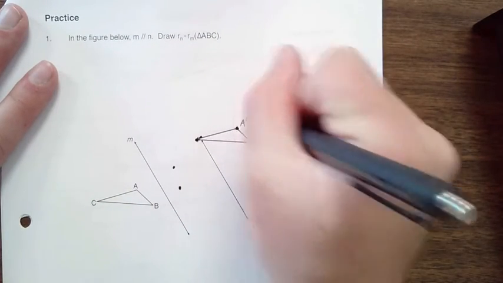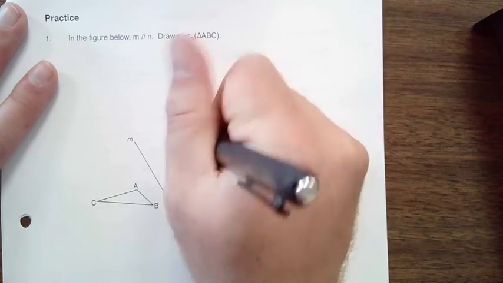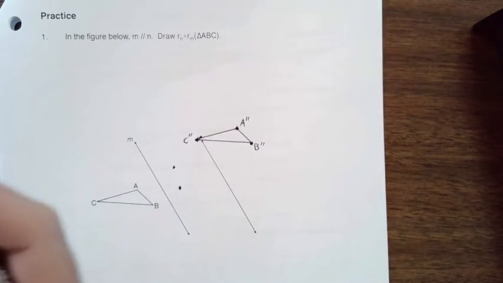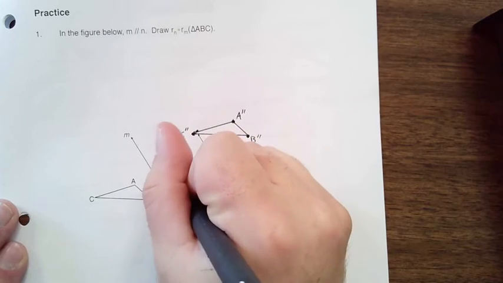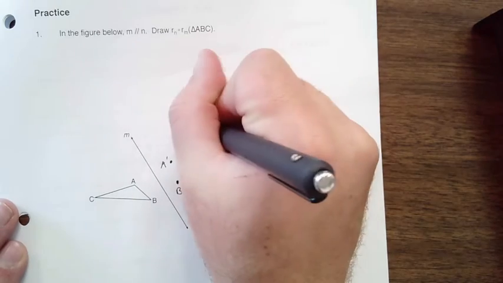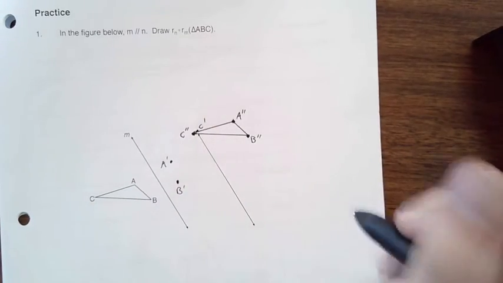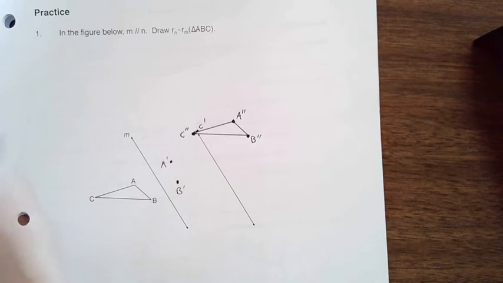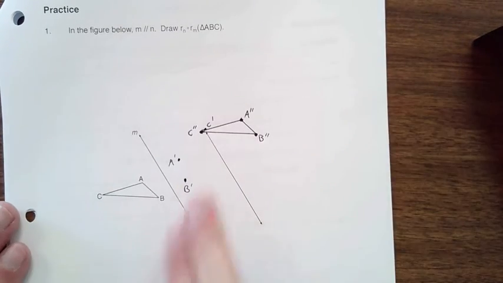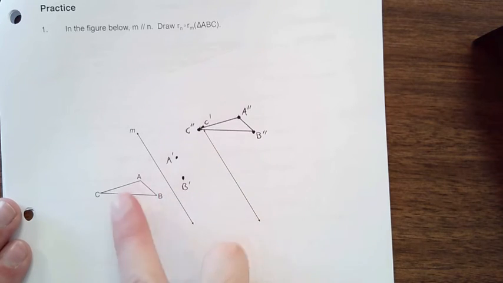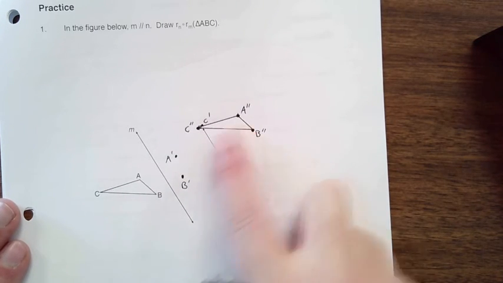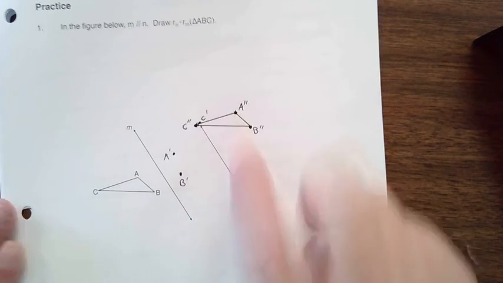I should label these. I am going to label them with double primes, and the reason for that is I actually had to do two reflections. So these points that are here in the middle are actually my single primes, even though I didn't mark them. I don't know if they're C prime. But I'm not actually going to connect those because I'm not concerned about that shape. In fact, I really just need to ignore that. I'm looking from the original shape to this shape as my translation. I'm sliding it up and to the right there.